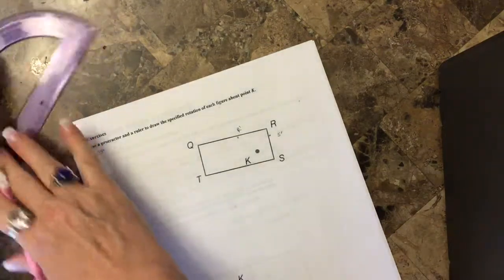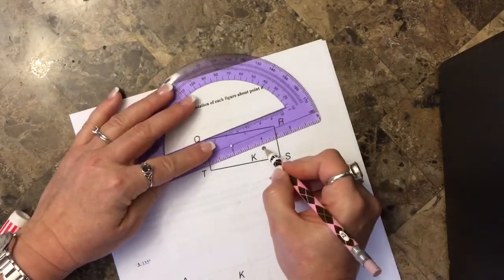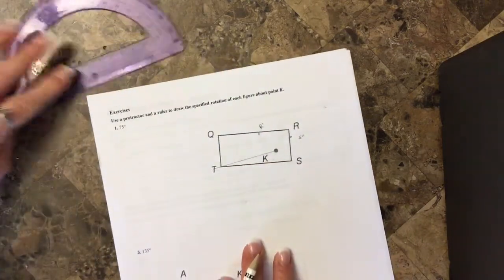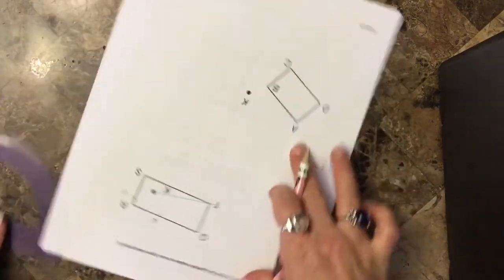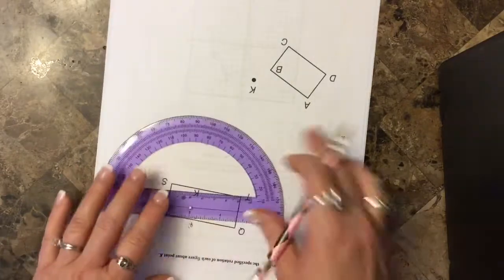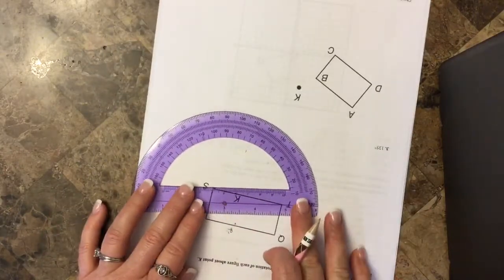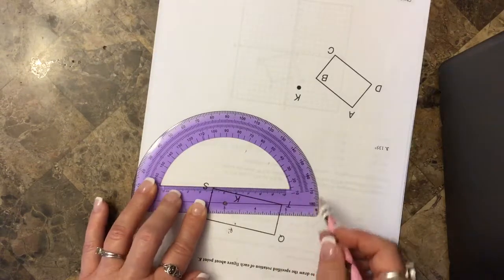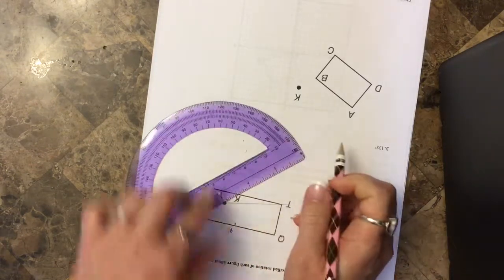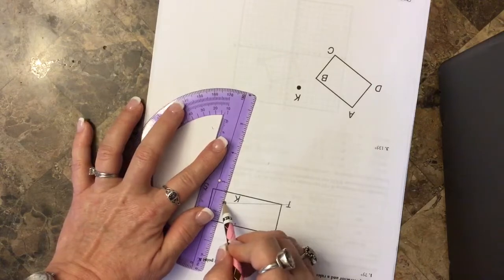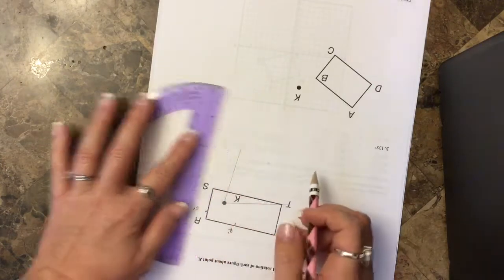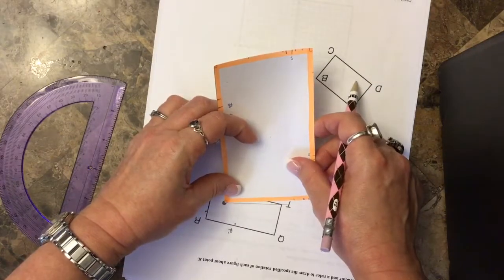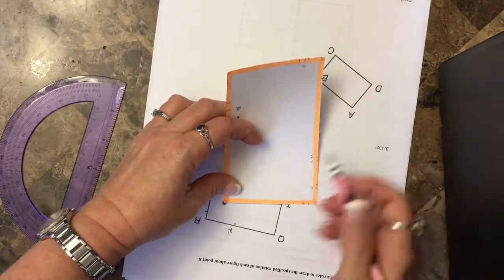Okay, let's do T. I'm drawing a line from the center of rotation to T. That's my 0. Now I'm going to have to turn my paper all the way upside down because 0 is on the right side. 0 means it hasn't been rotated at all. And I'm going to go 75 degrees. And then I'm going to draw a guideline here. I need to measure the distance to T. The distance to T is here.